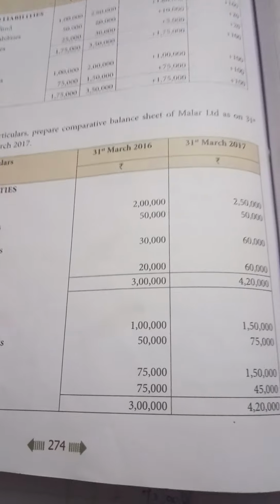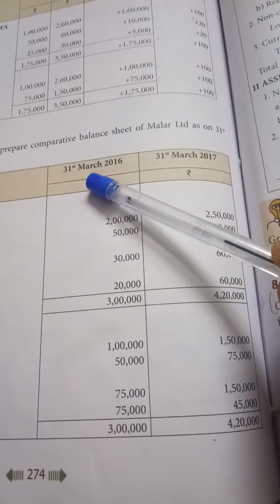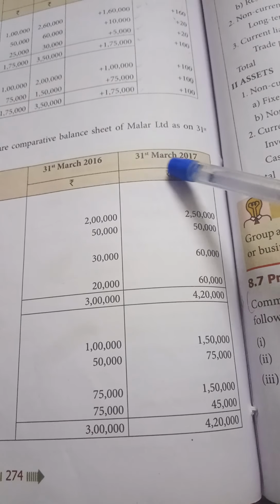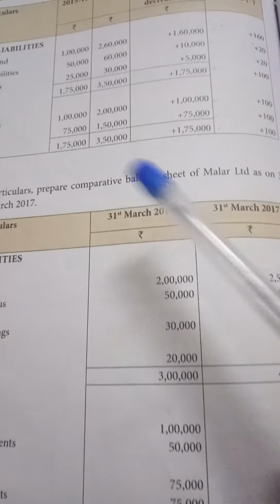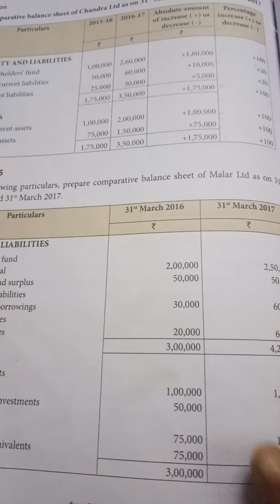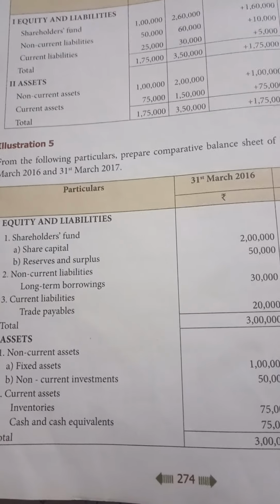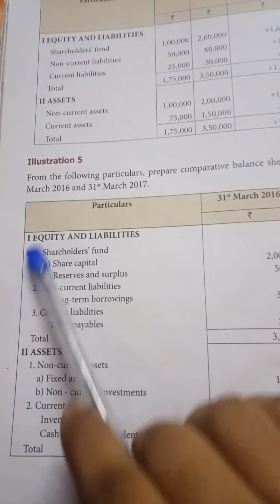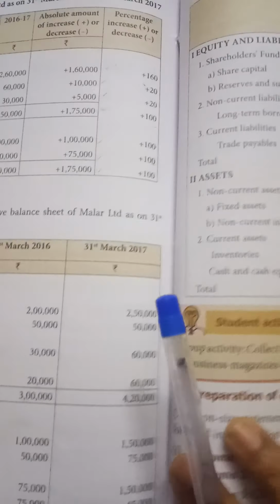In the next column we have the amounts related to these accounts as on 31st March 2016, and the third column tells us the values of these accounts as on 31st March 2017. So again here also we need to prepare the comparative balance sheet only. As we discussed in the previous illustrations, you have to just copy this in your solution. First copy this in your solution.